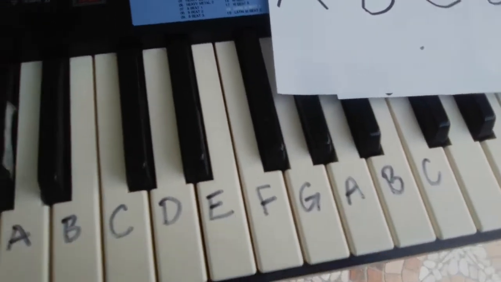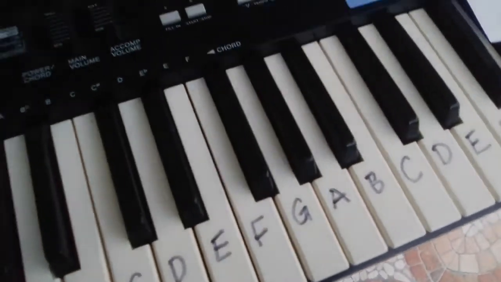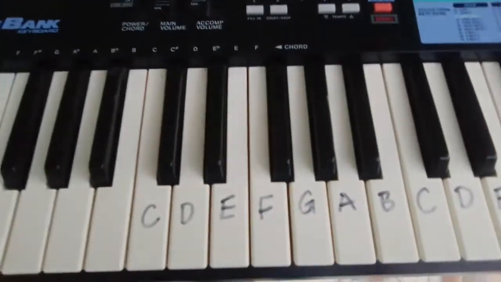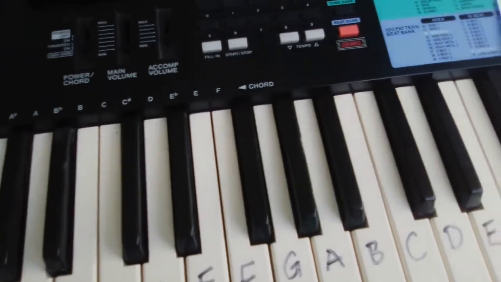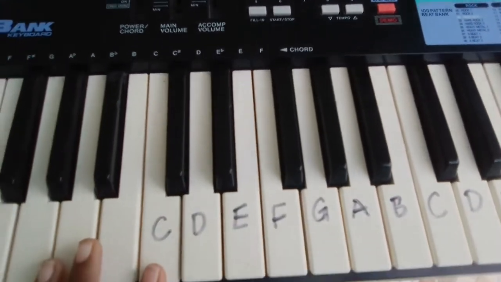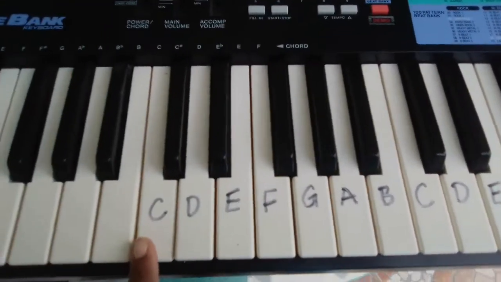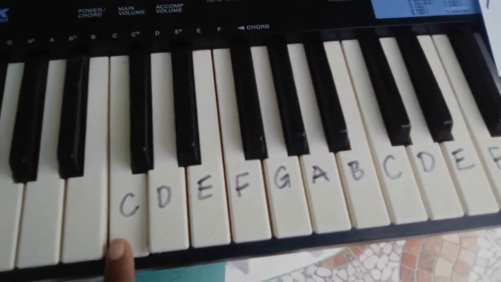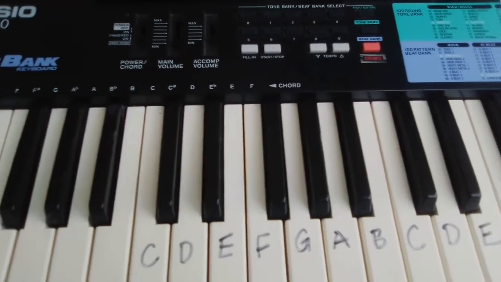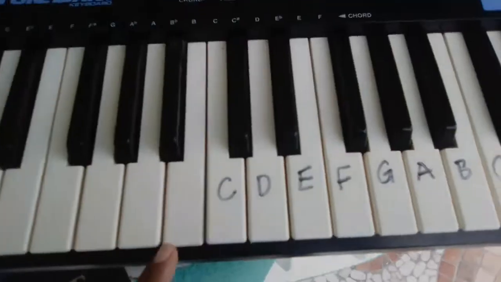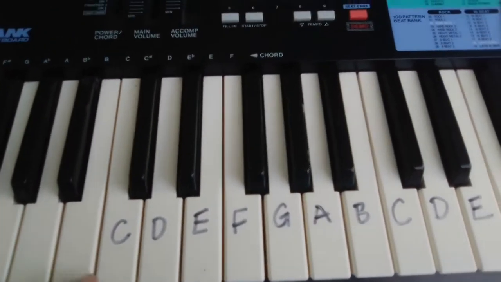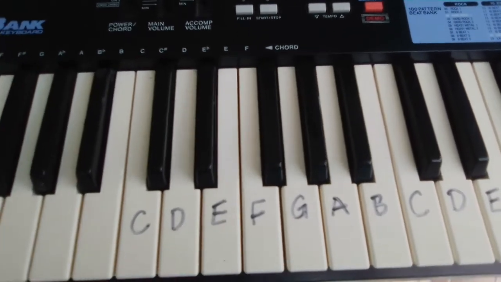Now, there's a very important word we use a lot when you're playing the keyboard, and this word is octave. Octave. You can write it down, make a note of it. Octave refers to a group of 8 notes.